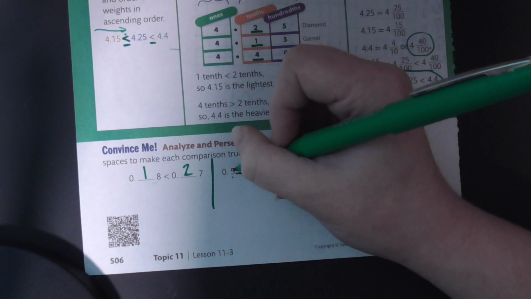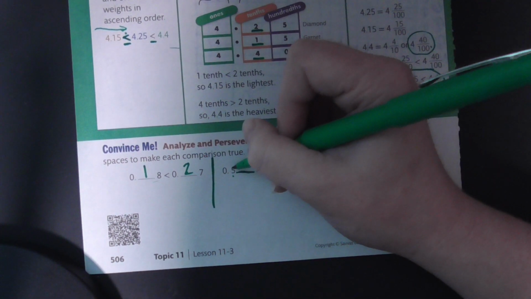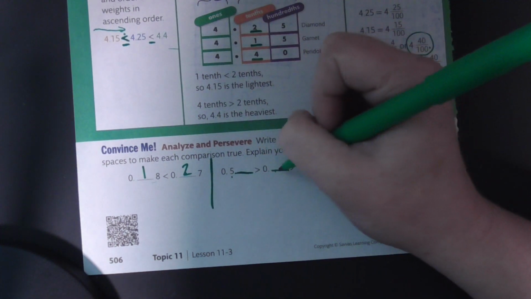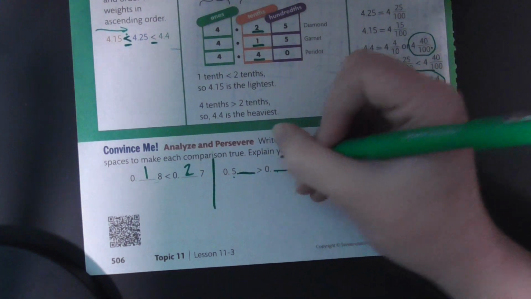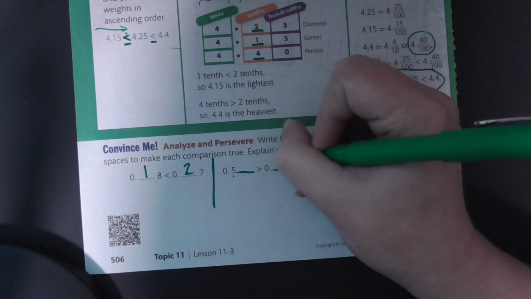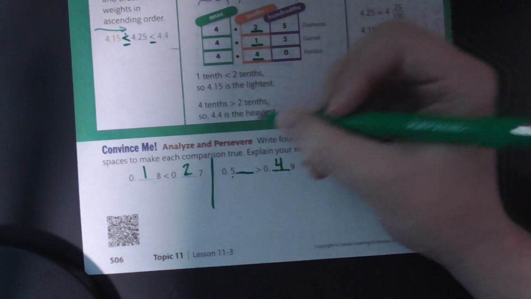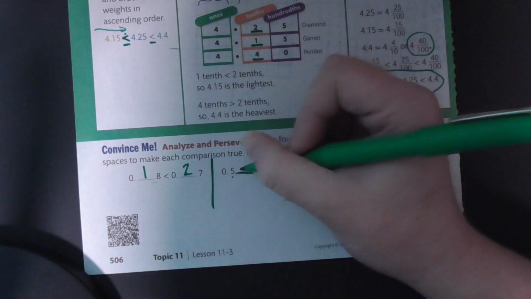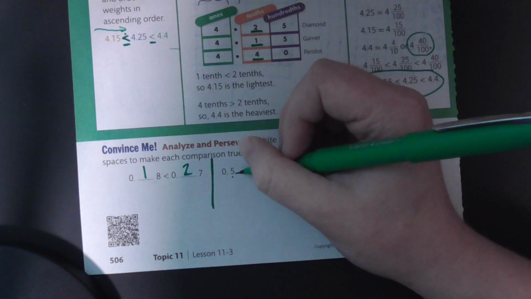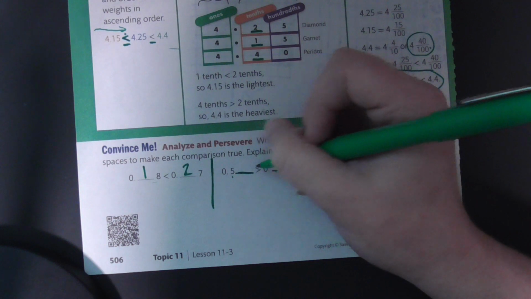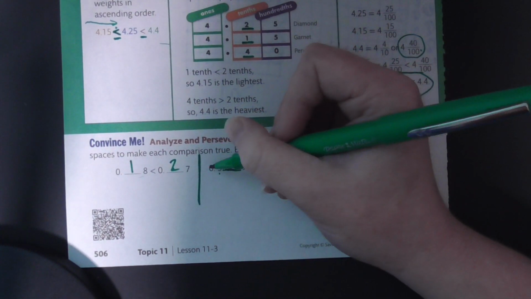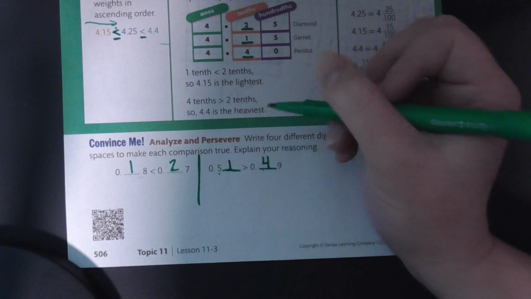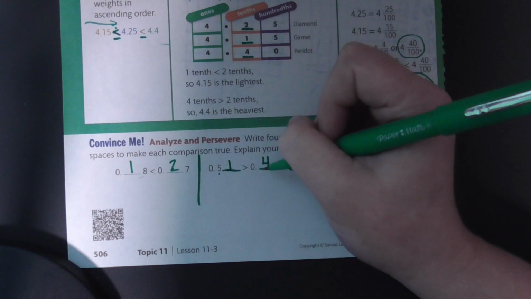So if this is greater, then I know that this 5 has to be greater than whatever number is here. So I'm going to make this a 4, and then this can be really any number between 0 and 9, and it won't really matter. I'll just make it a 1. So we have 0.51 is greater than 0.49.